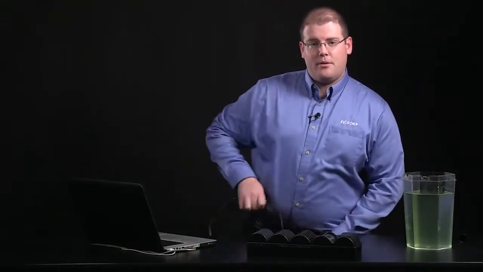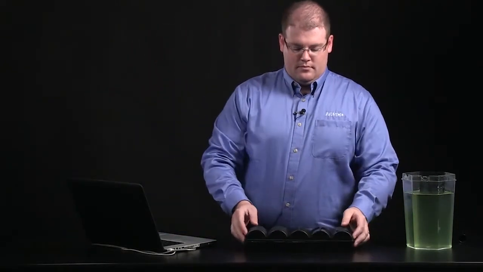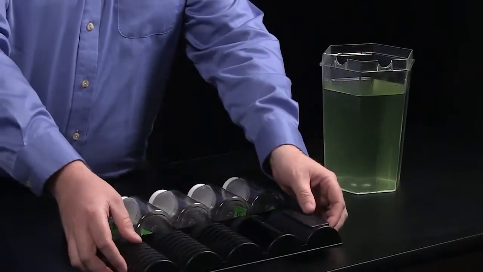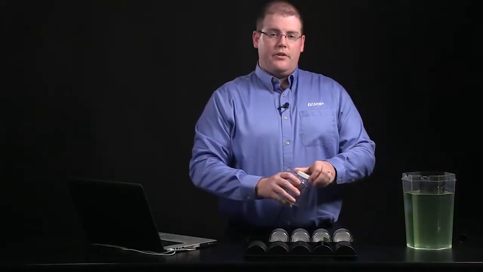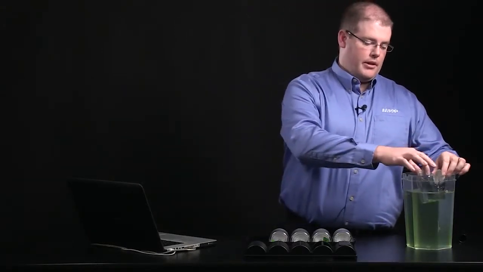Now we will fill the primary productivity bottles. It's important when filling each of the bottles to cap the bottle fully submerged to make sure there are no air pockets.